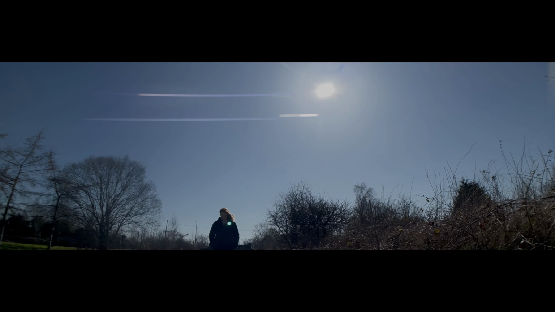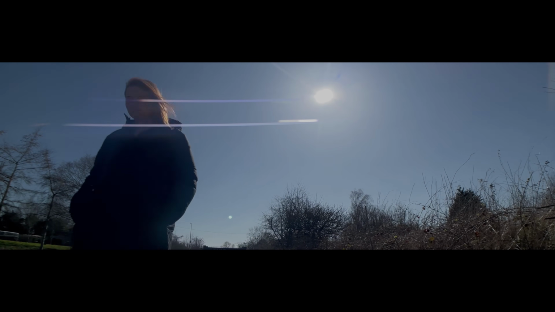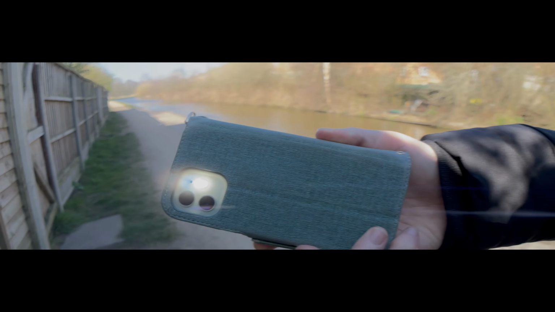Now I've only tested this in broad daylight. I'm hoping to go out a little bit later on and try it in the dark so we can use some street lights to create some nice anamorphic flares. However, shining it at the sun, you get a nice long anamorphic flare across the screen, and Holly also shone the torch of her iPhone directly down the lens, and you can see that you do get some really nice flares.